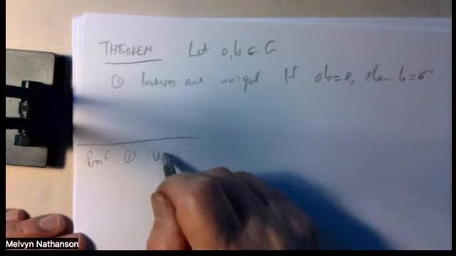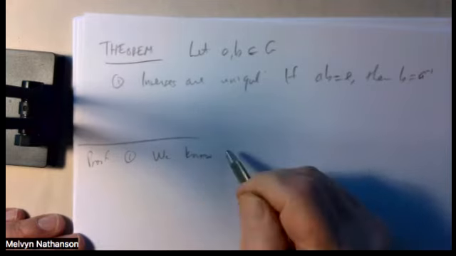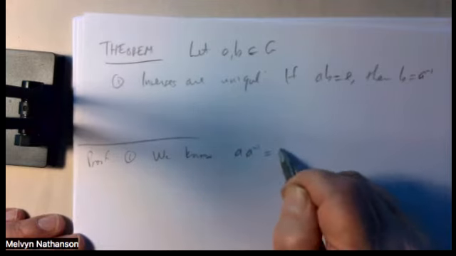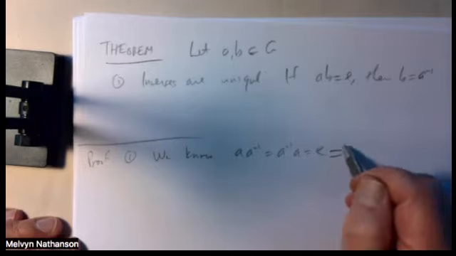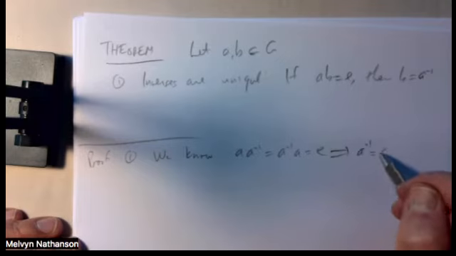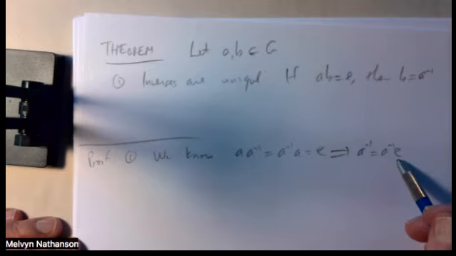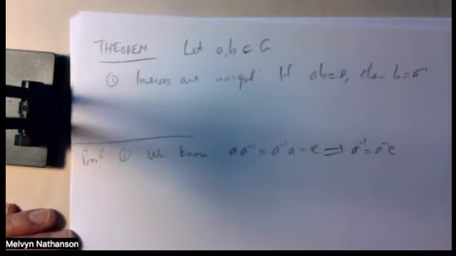We know that there's an element A inverse such that A inverse times A is the identity. So A inverse is A inverse times the identity, because the identity times anything doesn't change anything.